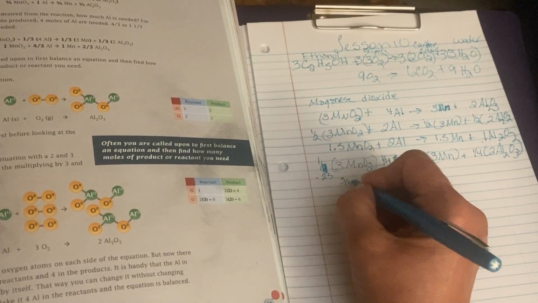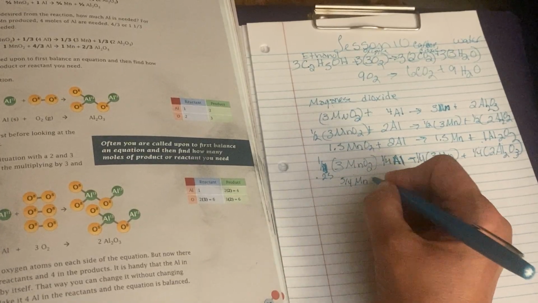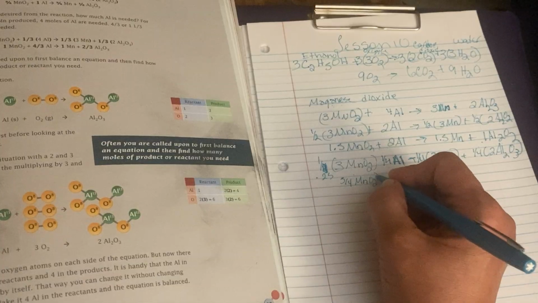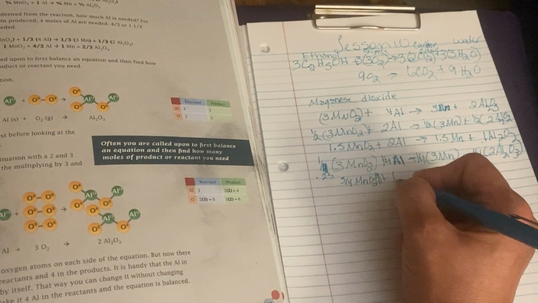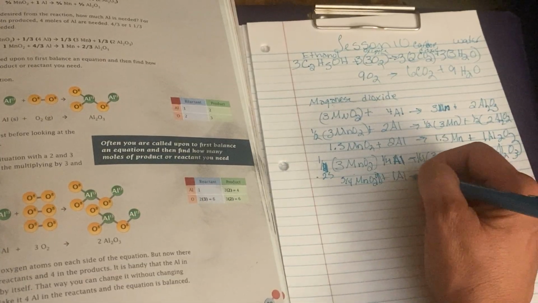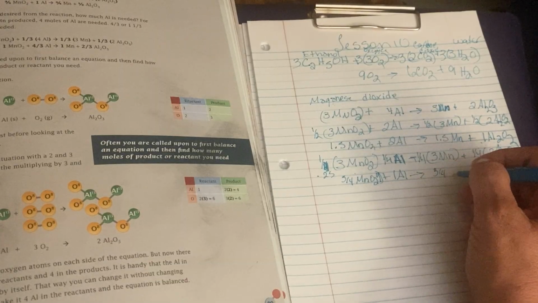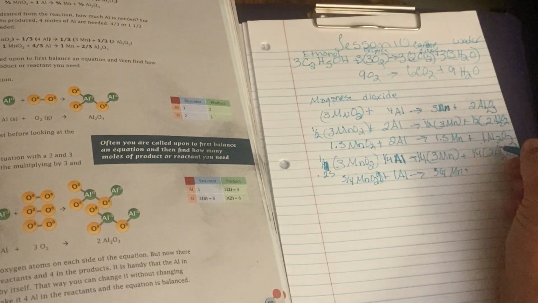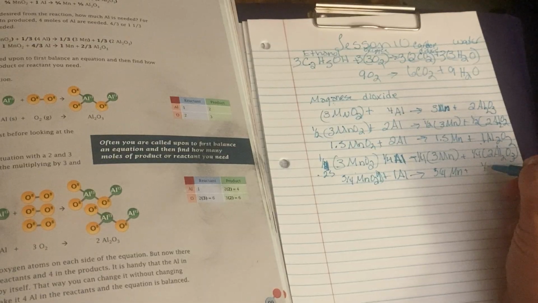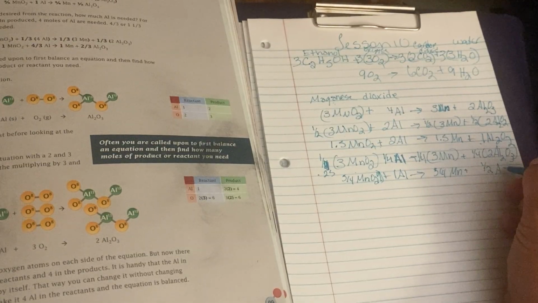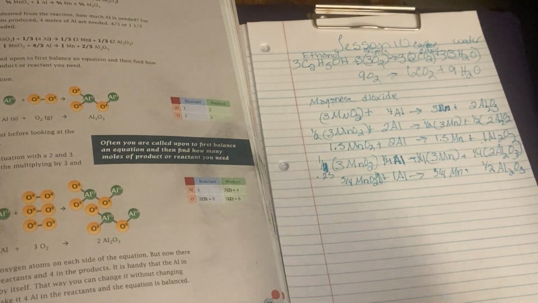Well, you're going to have 3/4 manganese dioxide plus 1 aluminum creates 3/4 manganese plus half aluminum dioxide. There's your answer across the board.